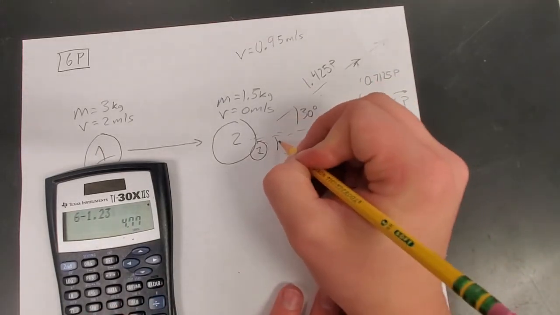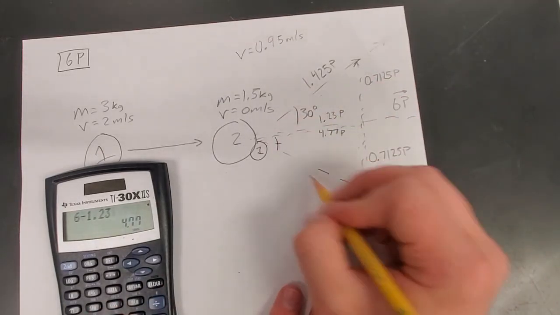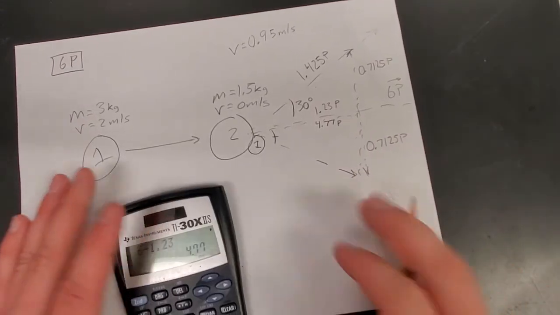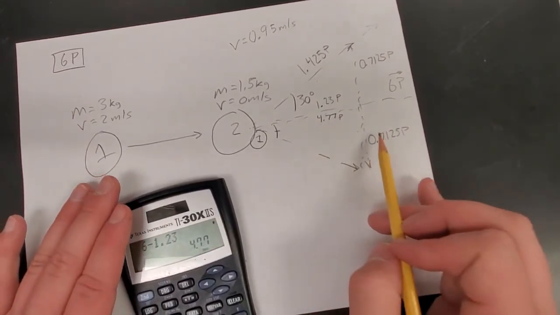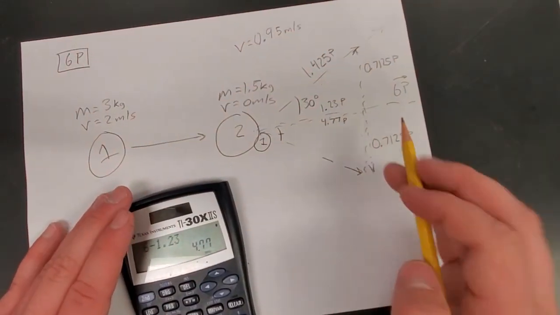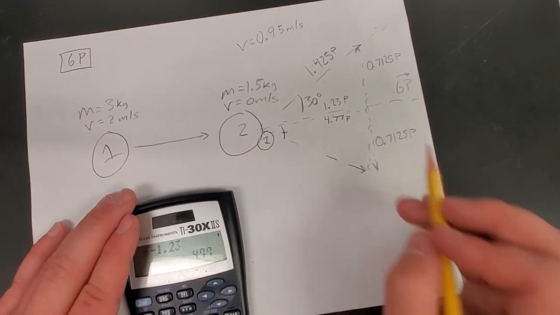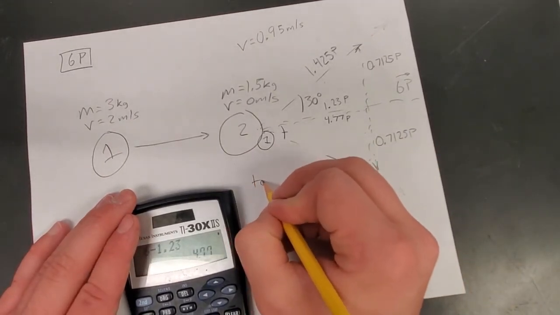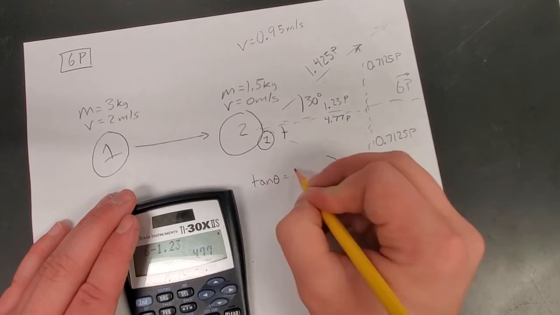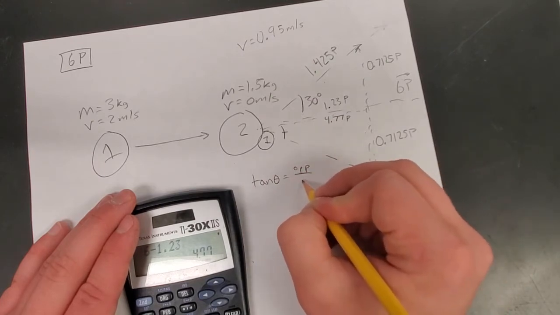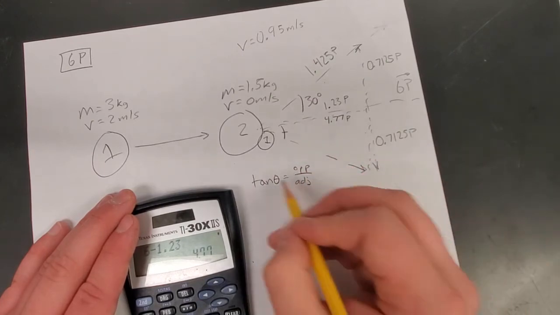So we're also looking for the angle, and we're also looking for this momentum right here. Let's find the angle. This right here, we have an opposite over an adjacent, so we can call that tangent. We know that tangent of theta is equal to opposite over adjacent.